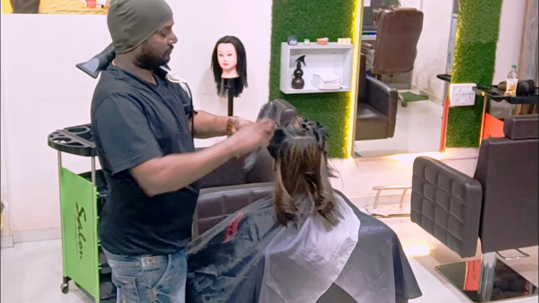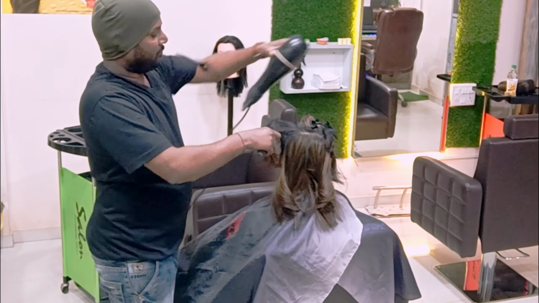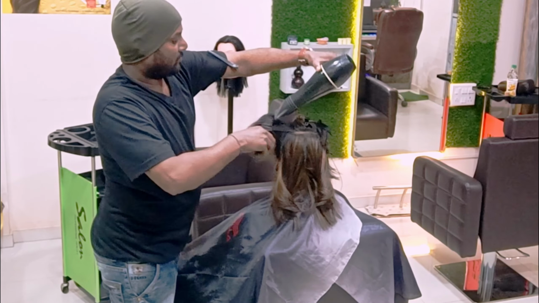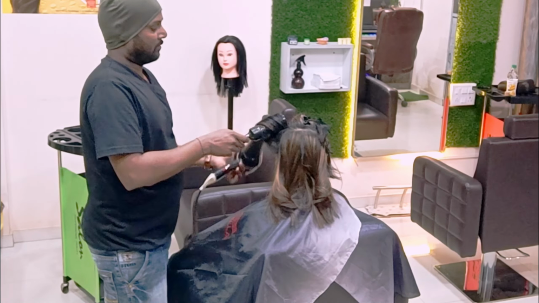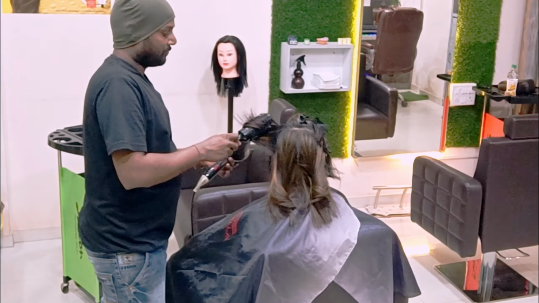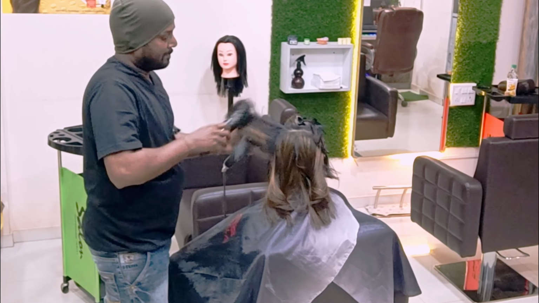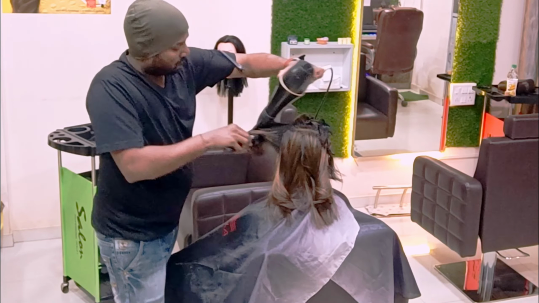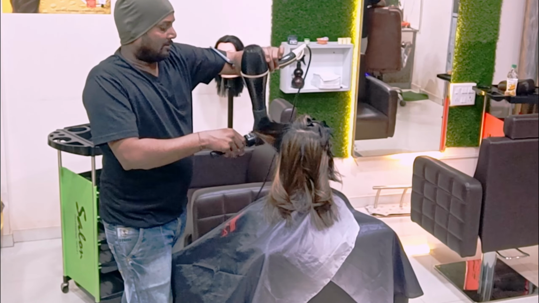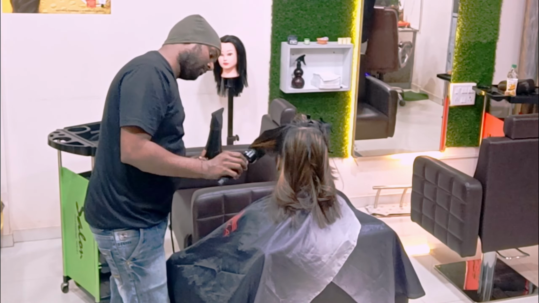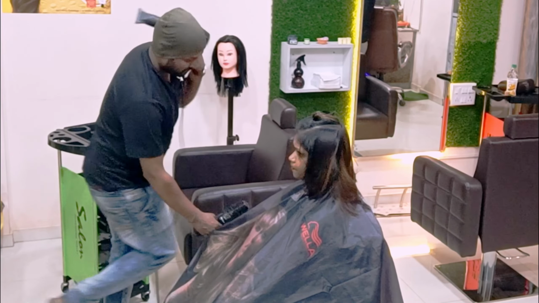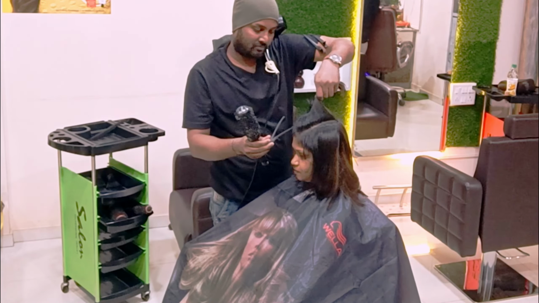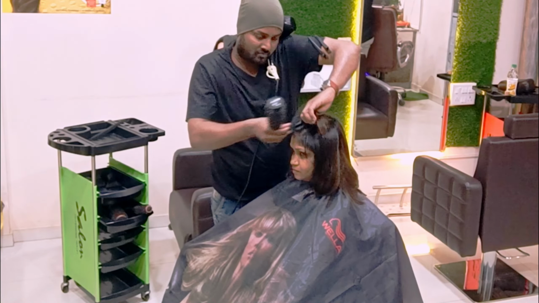In this, I'm giving a feather forward layer blow dry. It's called inverse blow dry. After that, I come to another side.